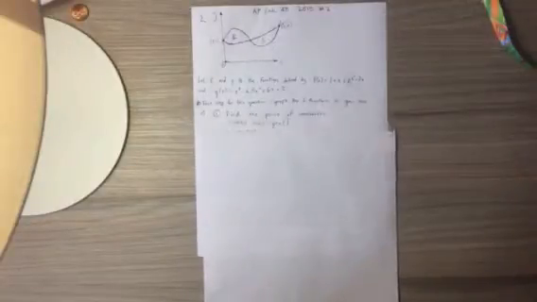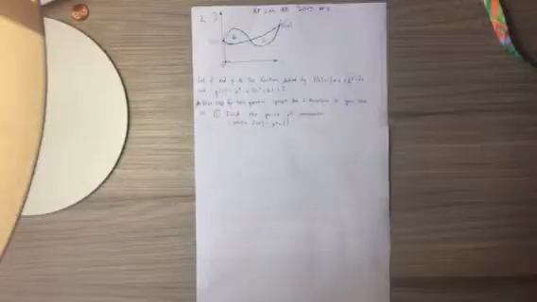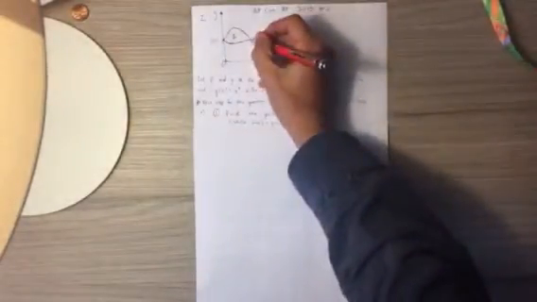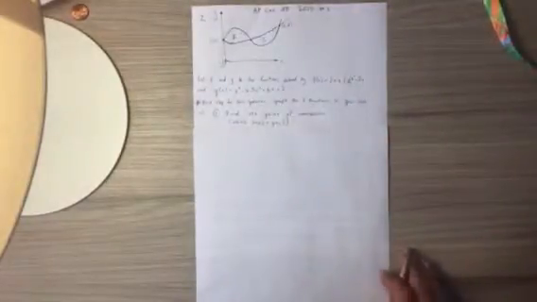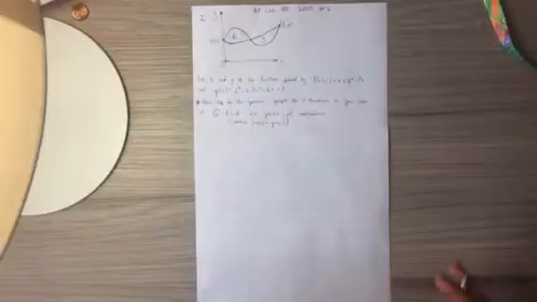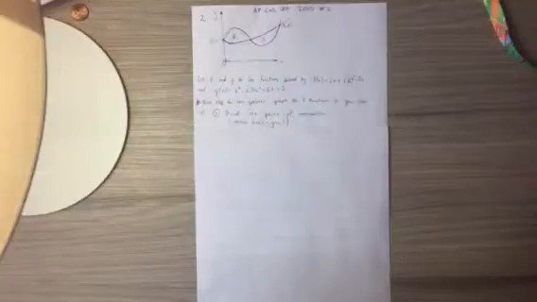Now for part A, the first thing you're going to want to do is find the point of intersection. That'd be this point right here, right in between R and S. So it's basically when f of x is equal to g of x. The way that you do that in your calculator is you use the scroll button, and you get as close as you can to that, and then find the point of intersection.